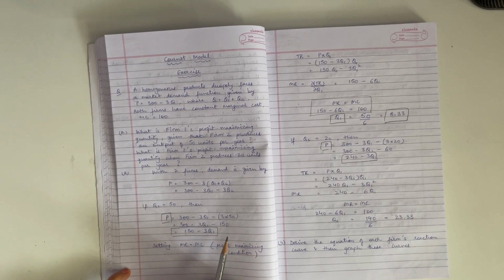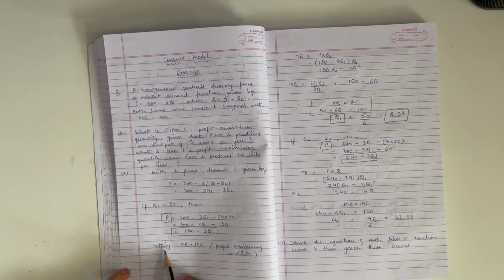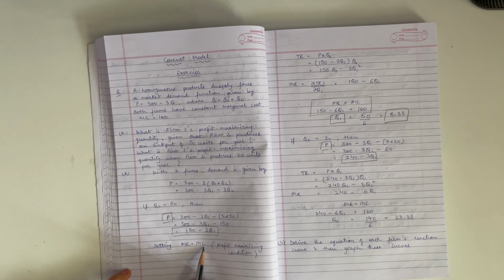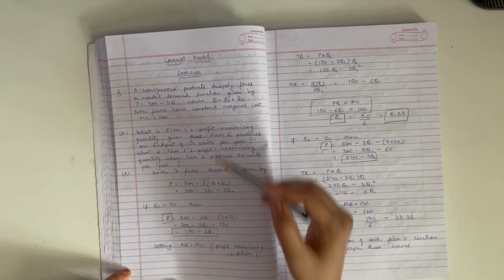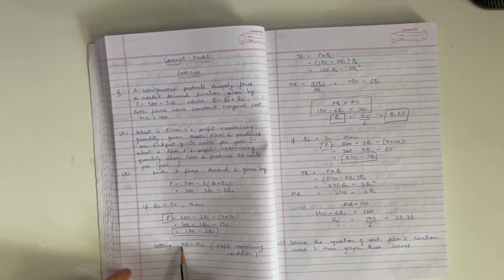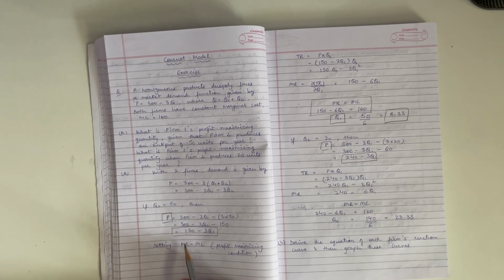Since they are asking for profit maximizing quantity, we have to set the condition for profit maximizing. That's MR equals MC. Alright, so we have MC, which is given in the question, that's 100, but we don't have MR. So we'll derive our MR. We have been given the price function, or the demand function, right? So we derive our MR from this.